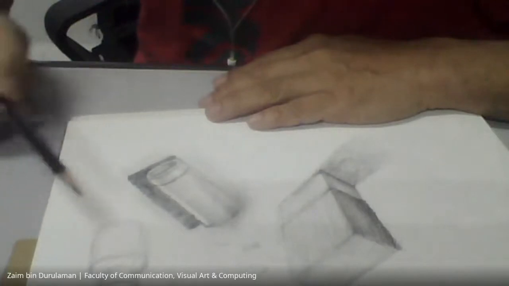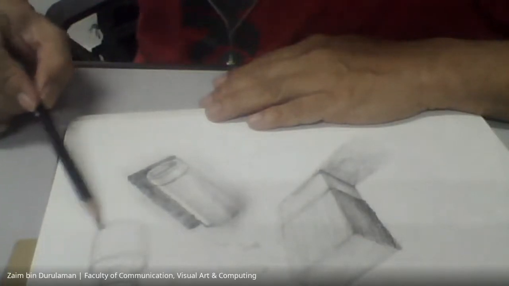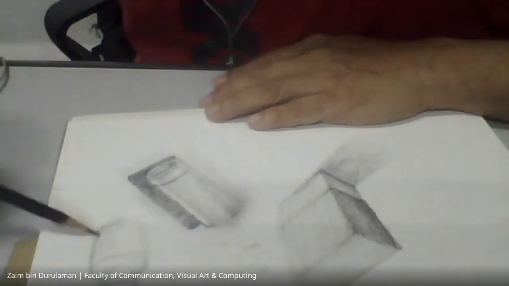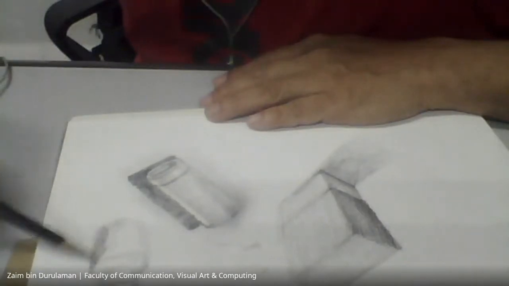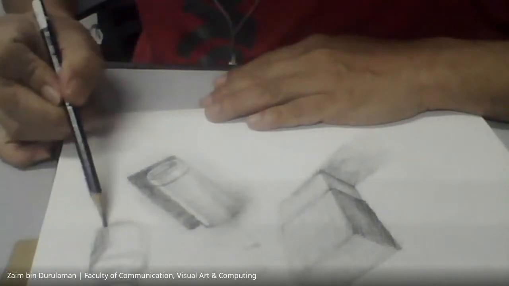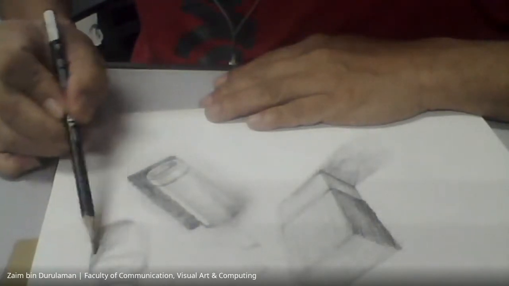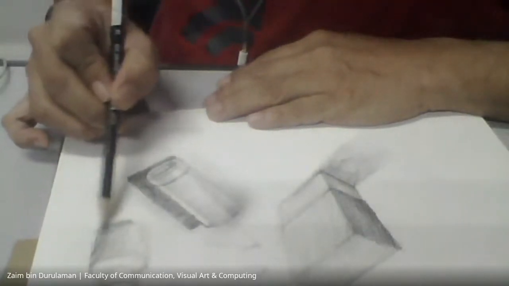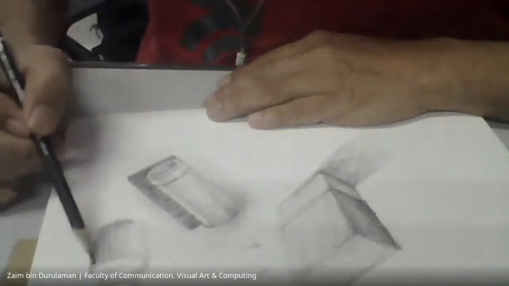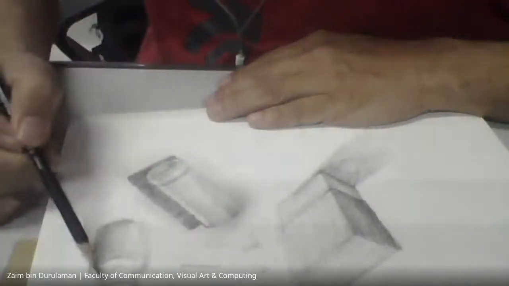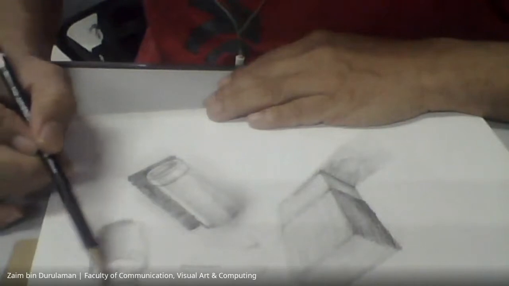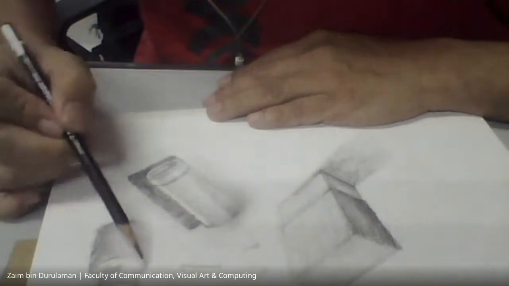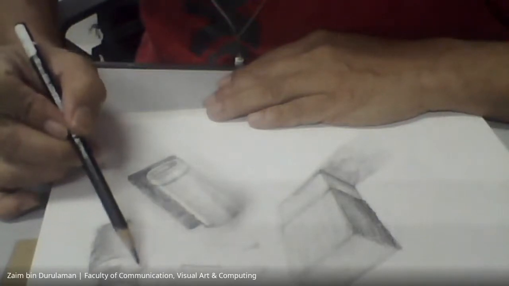So to get a light here, I'm doing this laju sikit, quite fast here. When you do this area, definitely this is a dark area, because light come from here, and this part is definitely light, right?